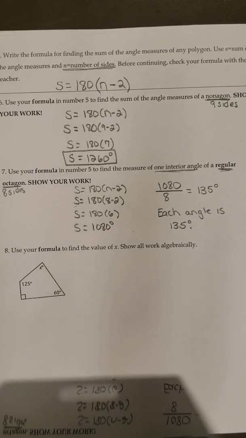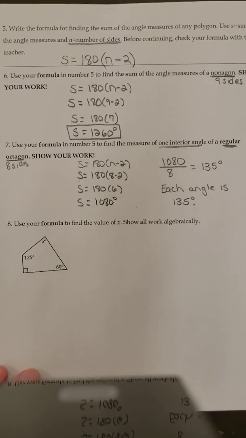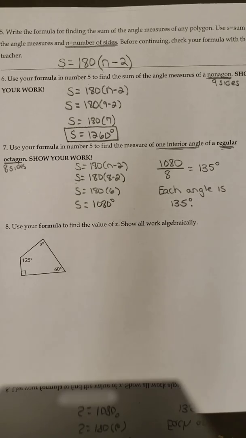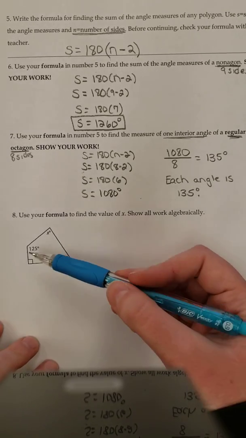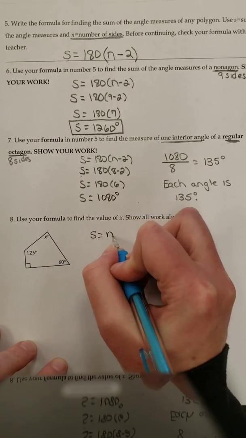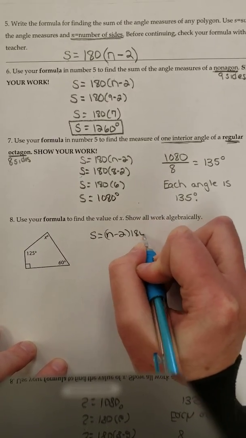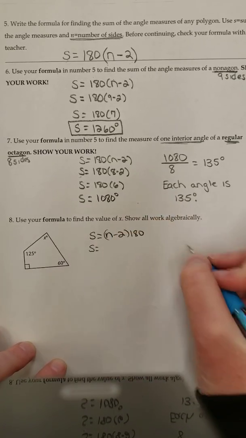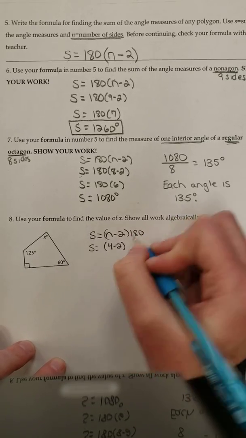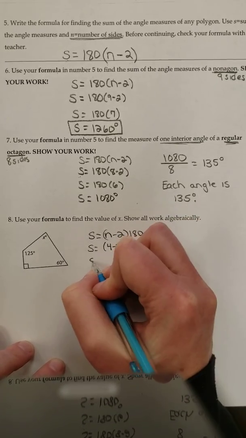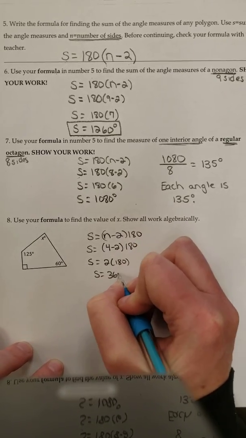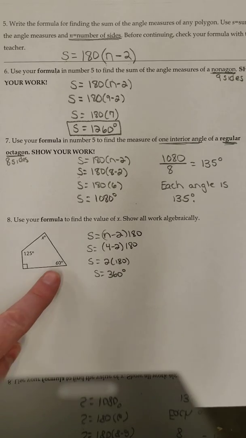All right, last problem. We are almost done here. Use your formula to find the value of x. So this one is another one that requires 2 steps. The first thing we want to do is figure out what the sum of all of these should be. So s equals n minus 2 times 180. This is a quadrilateral. There are 4 sides. So 4 minus 2 times 180, and then 2 times 180, and we get s equals 360 degrees. That's the sum of all of these.